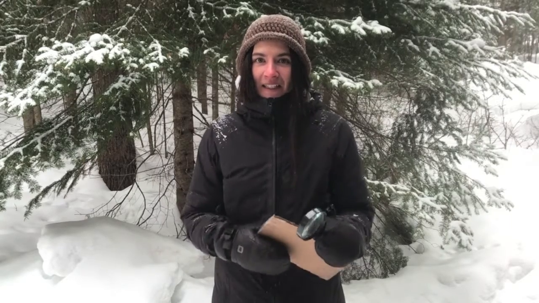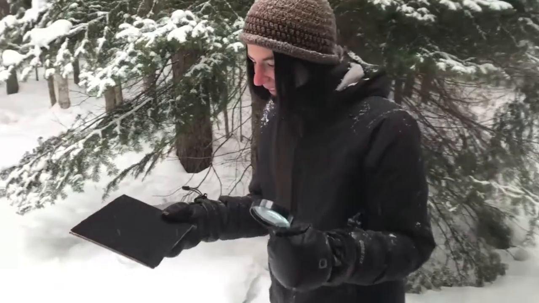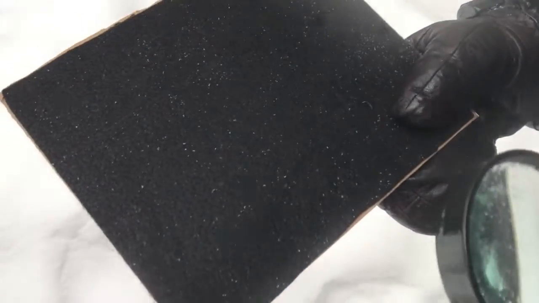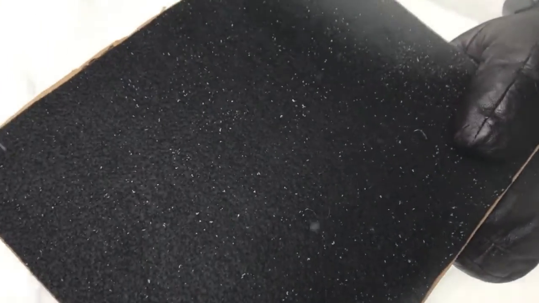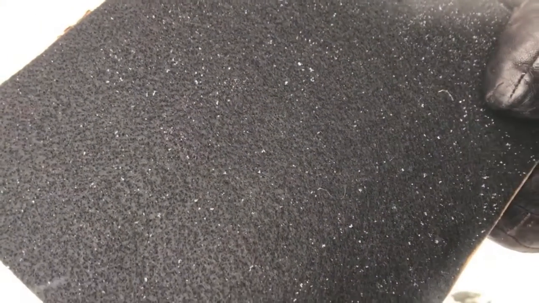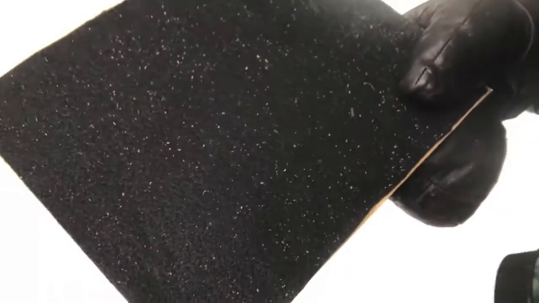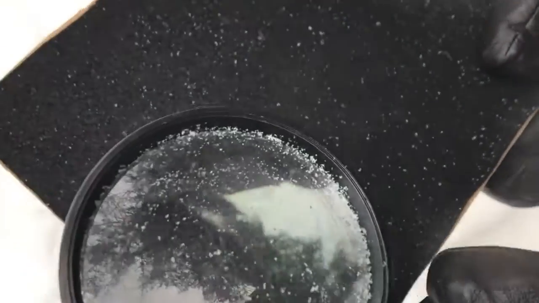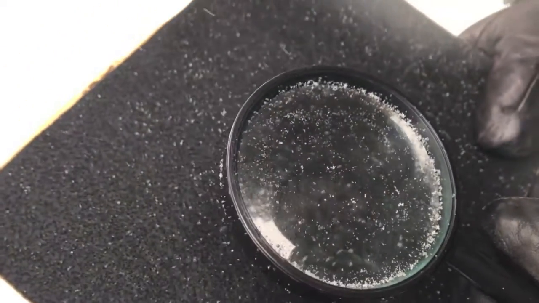Now that we've looked at some of the different snow crystals that you might be seeing when it's snowing, let's take a look and see what snow crystals are falling right now. I've left my snow catcher out in the snow and the cold for a few hours so that when the snowflakes fall, they don't melt right away and we can take a better look at them. So let's get out the magnifying glass and see what type of crystals we see.